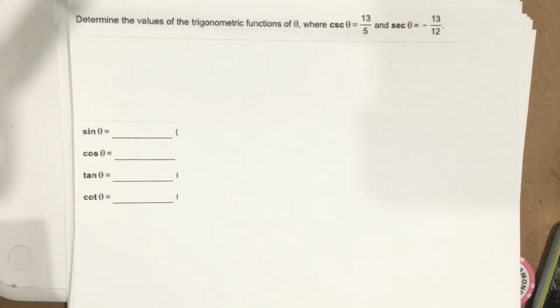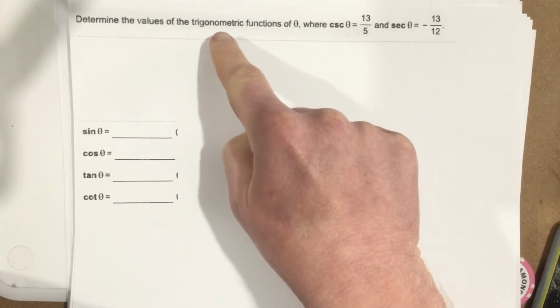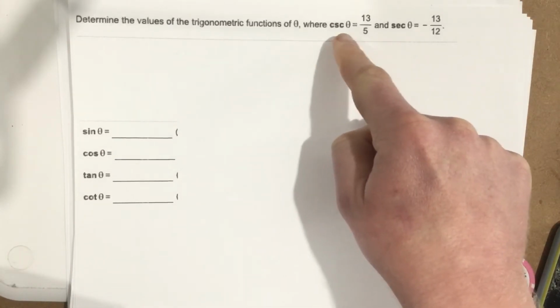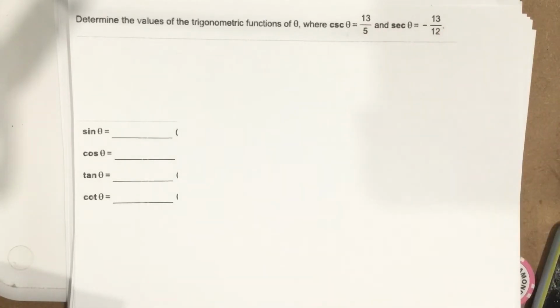This is problem number 3 from section 6.4. They say determine the values of the trigonometric functions of theta, where cosecant theta is 13 over 5 and secant theta is negative 13 over 12.